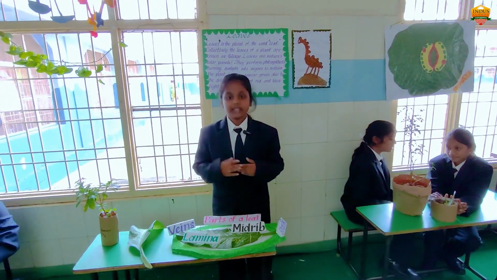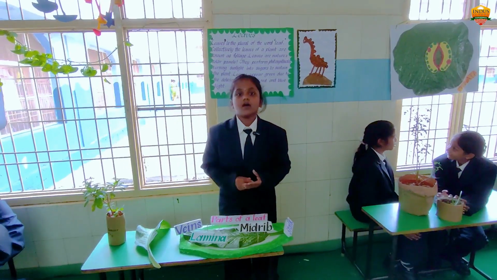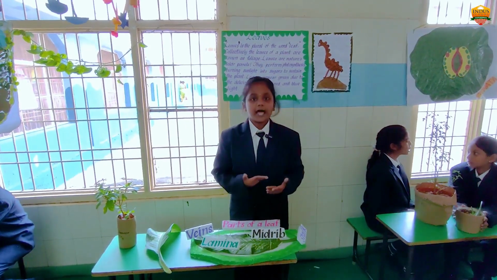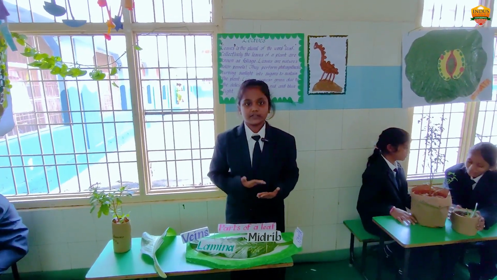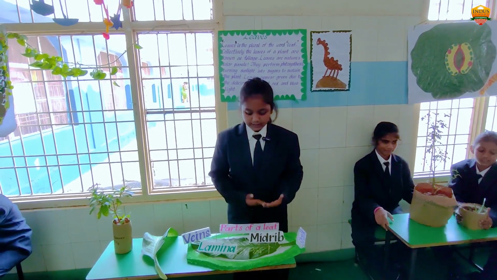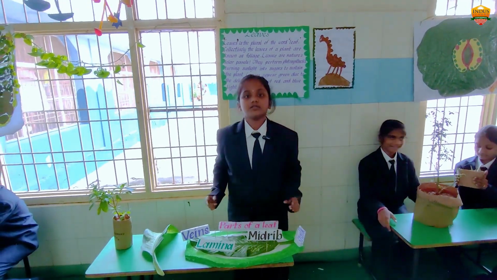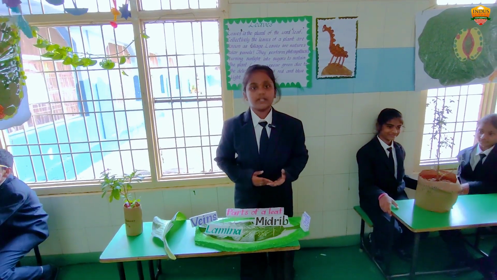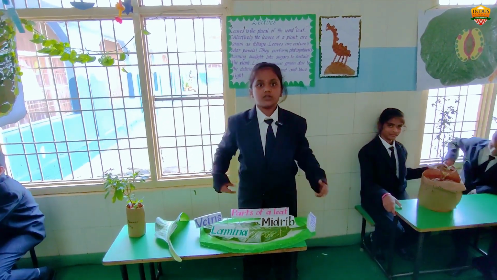This is a leaf. A leaf has many veins. They are thin, narrow, tube-like structures branching throughout the leaf. This is a leaf blade. A leaf blade is the broad, flat surface of a leaf. This part of a leaf is also called the midrib. Midrib is also called the central vein. It supports the leaf blade and gives rise to veins. This is a leaf stalk. A leaf stalk attaches the leaf to the stem. Its structure is also thin.